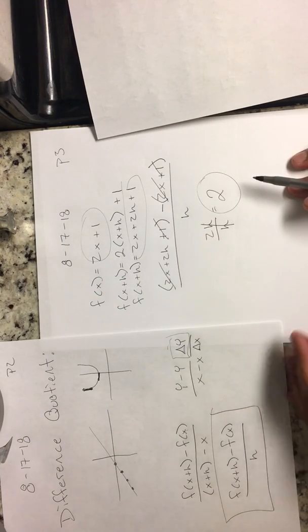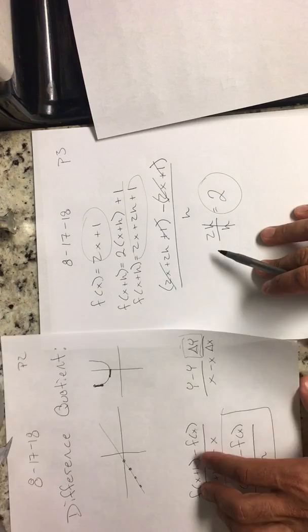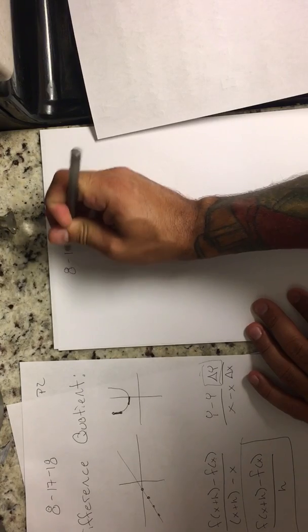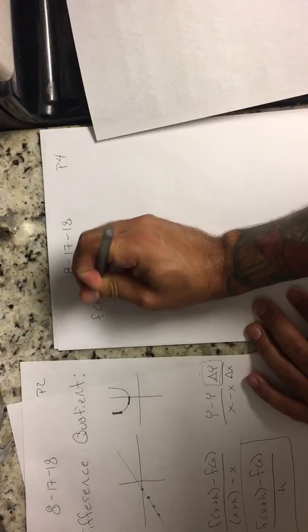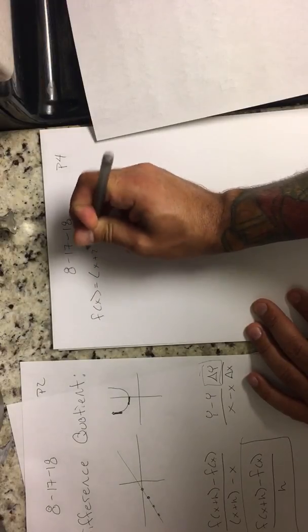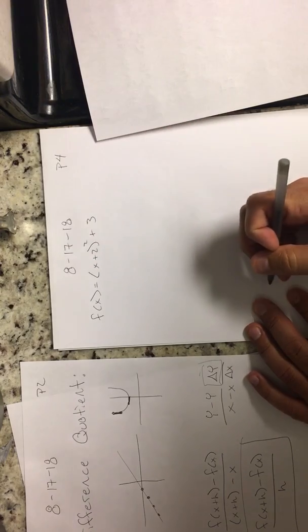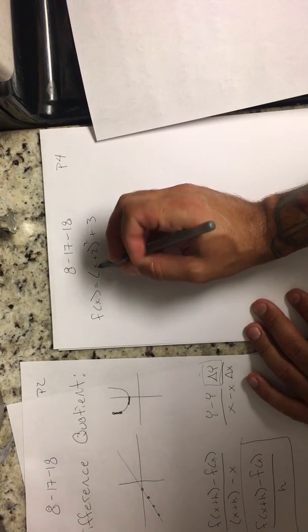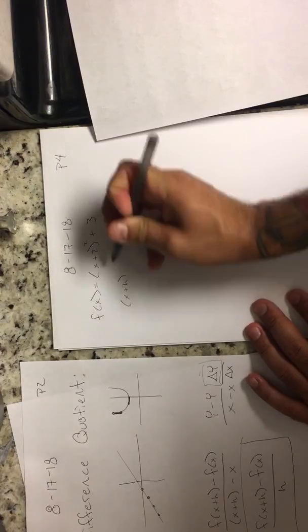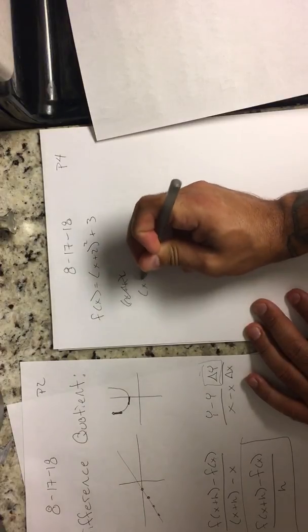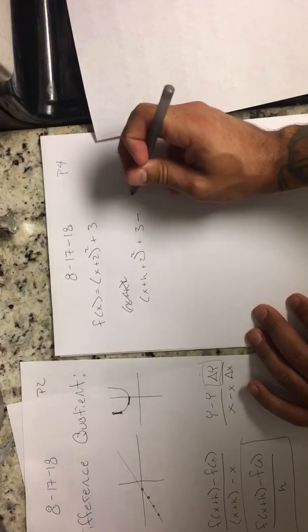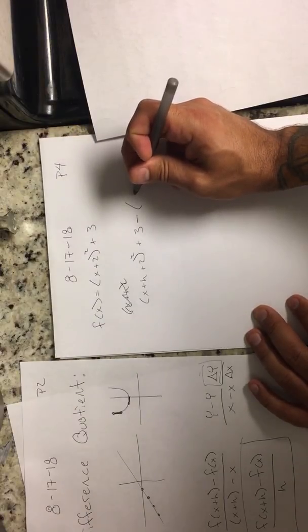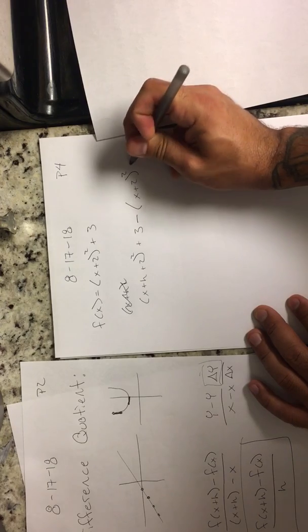So that makes sense. Okay, now doing it with something a little bit different, like a quadratic. If I'm doing it with a quadratic, I'm going to have f of x equals x plus 2 squared plus 3. So the first thing I'm going to do is replace x with x plus h. So I'm going to have x plus h plus 2 squared plus 3 minus x plus 2 squared plus 3.